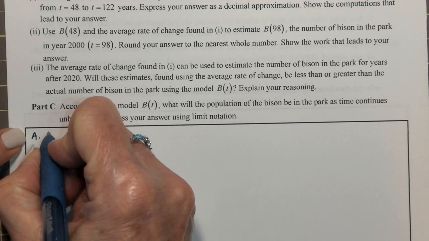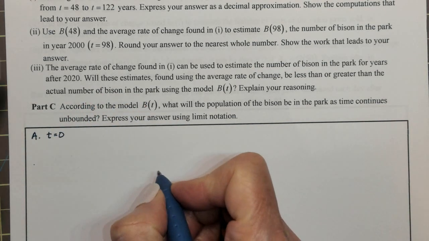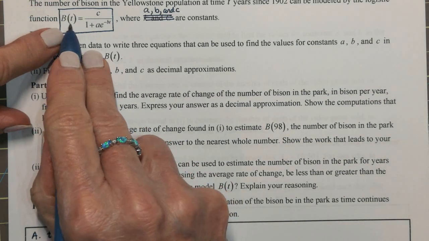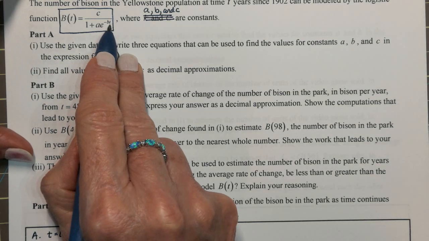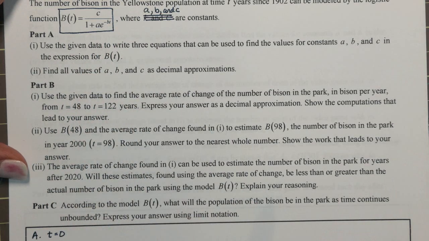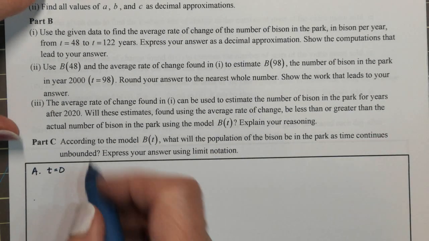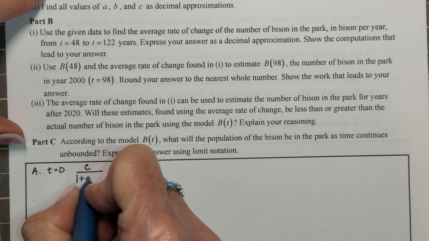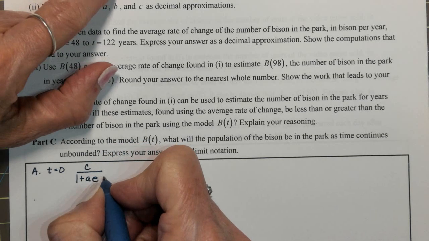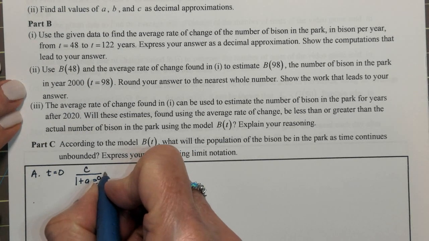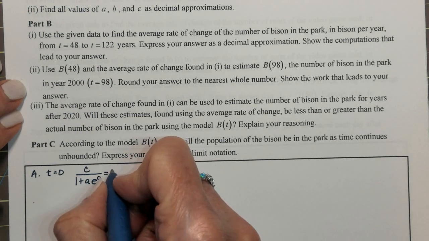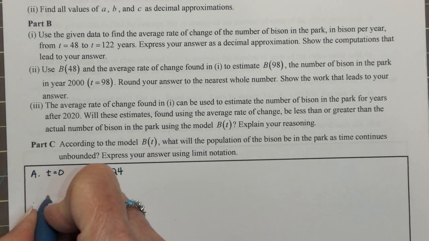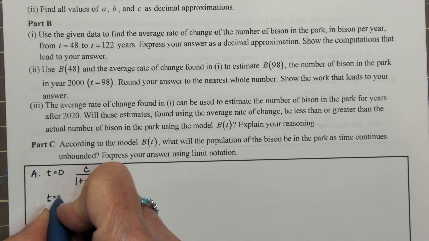Okay. I'm going to first do the equation when time is 0. So at time 0, I'm putting 0 in for t. A, B, and C will stay A, B, and C, but I'm going to put 0 in for t. So that's going to give me c over 1 plus a e to the 0 times b, which will just be 0. And they tell me that that is equal to 24 because there were 24 bison at time 0.